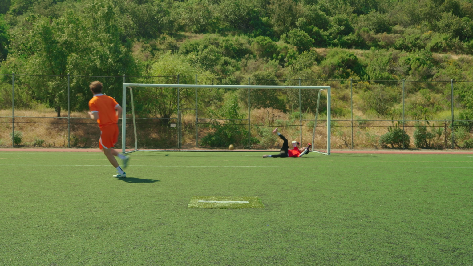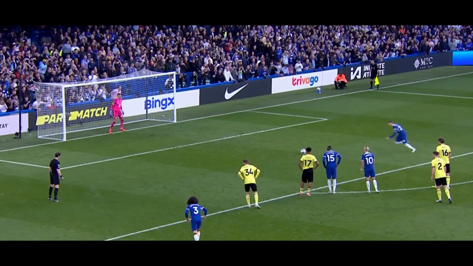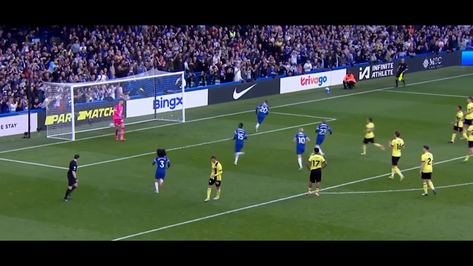Now, should you actually use this technique? Well, let's put it this way. If the goalkeeper dives, you're going to look like the coolest person in the world. But if the goalkeeper stays in the middle, you're going to look like an idiot.